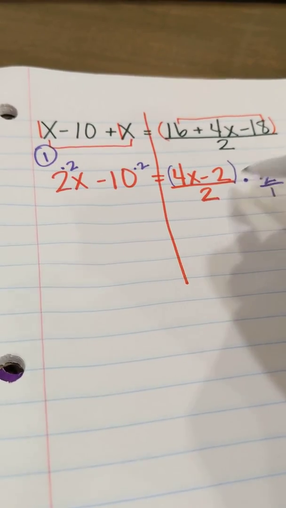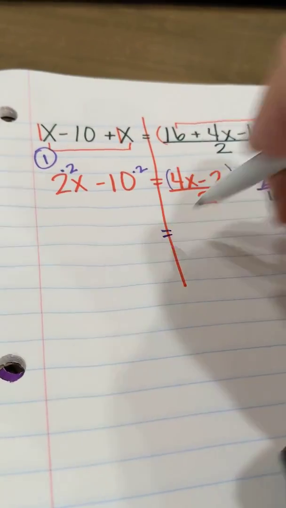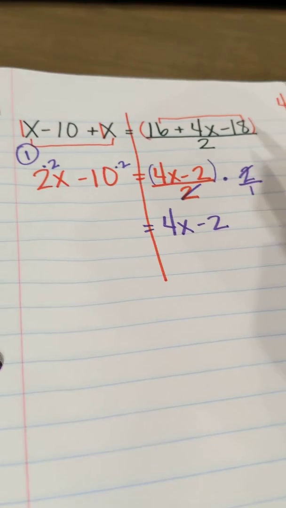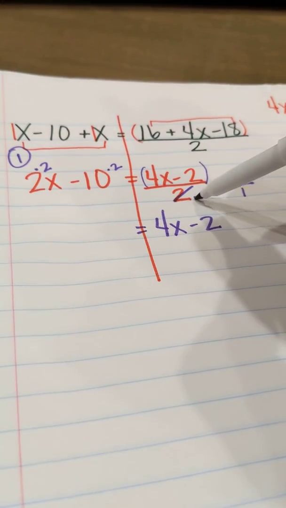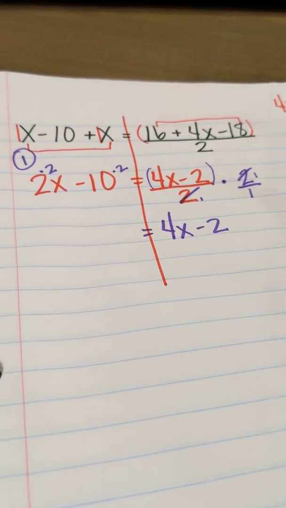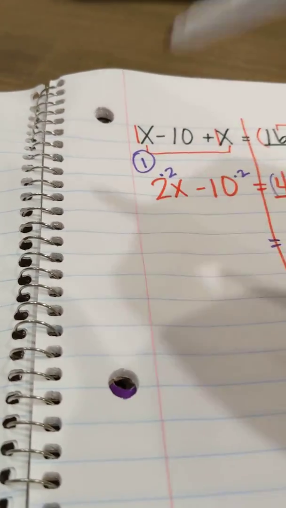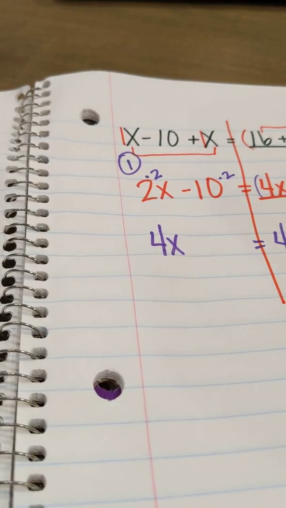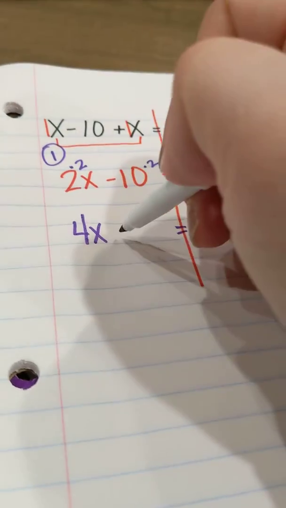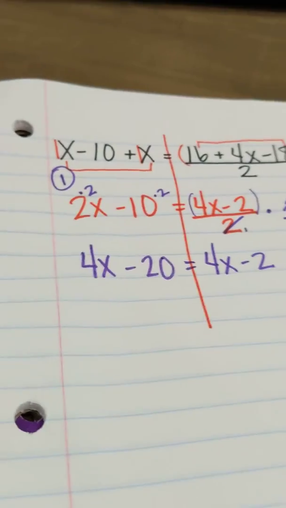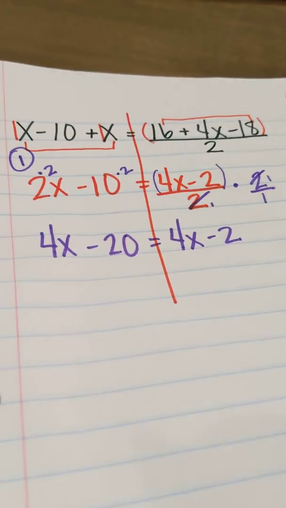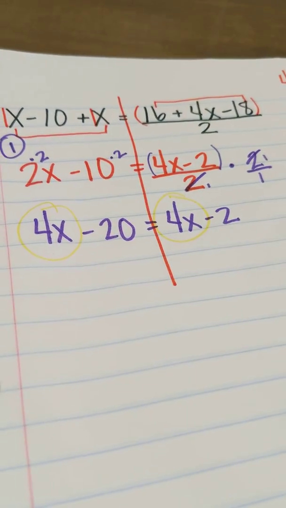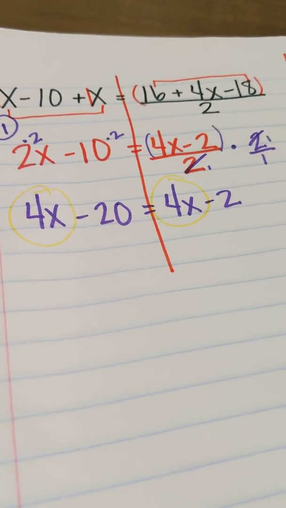We can put that over 1, cross reduce. So we have 4x minus 2 because these reduce to 1. Over here now we have 2x times 2, which is 4x. And then we have negative 10 times 2, which is negative 20. We're going to stop and reflect a little here. This is what I like to see. This is what I'm looking for. Yay, they match.